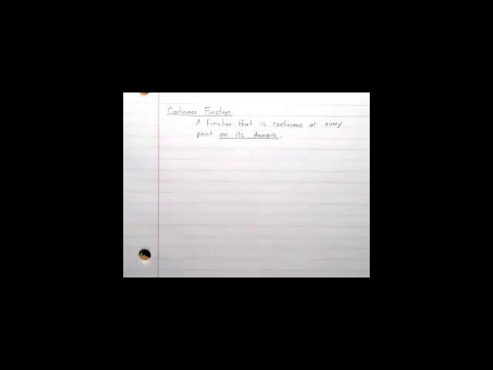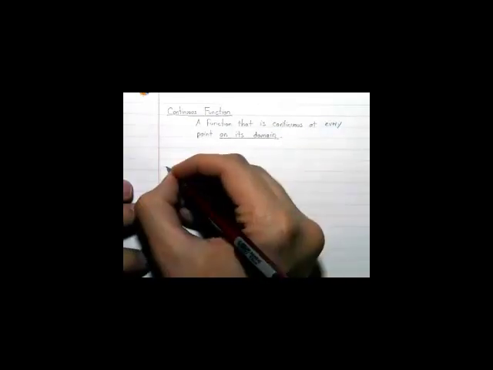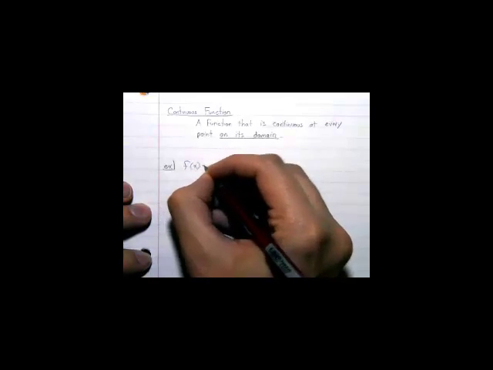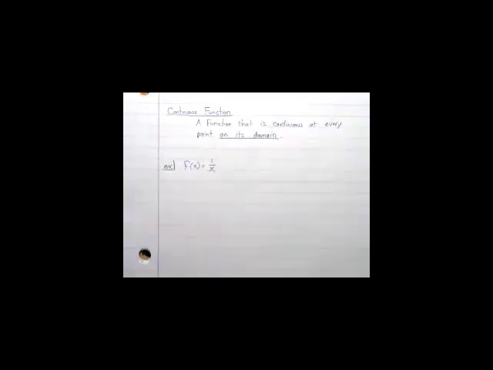Because if there are points that are not in the domain, you could have points of discontinuity yet have a continuous function. If the point of discontinuity is simply not in the domain, then it could still be a continuous function. I'll give you an example of that. We'll go back to our reciprocal friend here. Let's just do 1 over x.